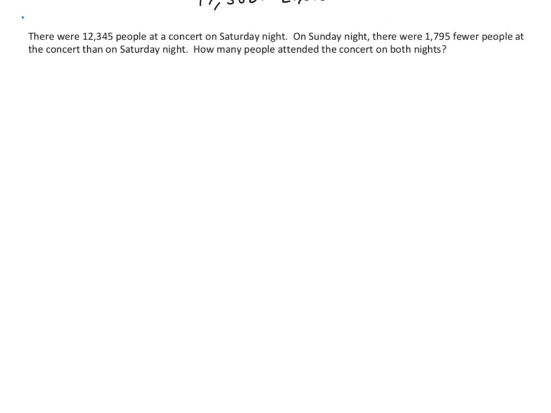Excellent. So there were 12,345 people at a concert on Saturday night. On Sunday night, there were 1,795 fewer people at a concert than on Saturday. How many people attended the concert both nights? A little bit of a trickier problem here, but let's break it down so that we can really understand it well. So this is the amount of people on Saturday night.